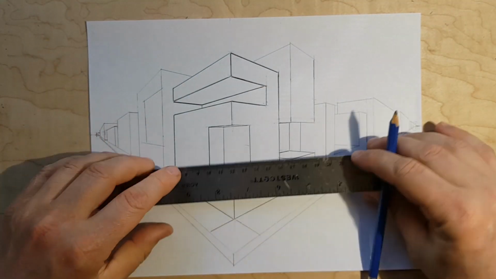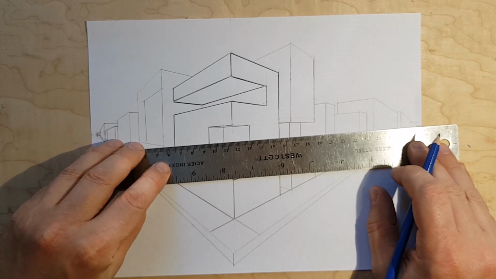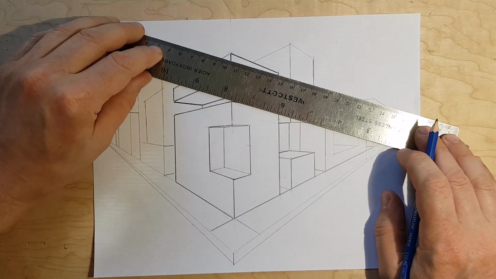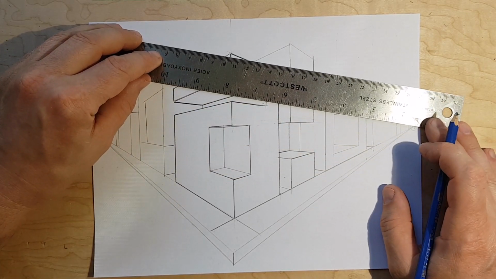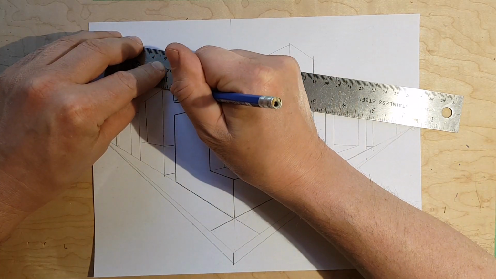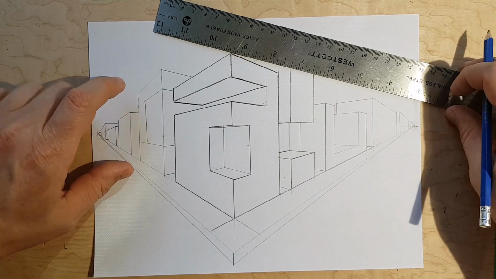Now, this perspective point will bring that over. This perspective point will also bring this line over. And this perspective point will actually give you that line as well.